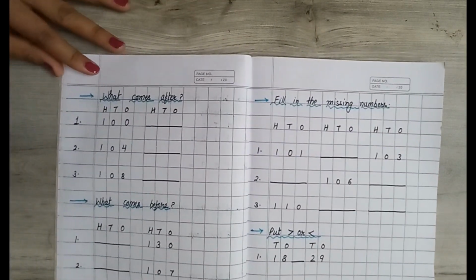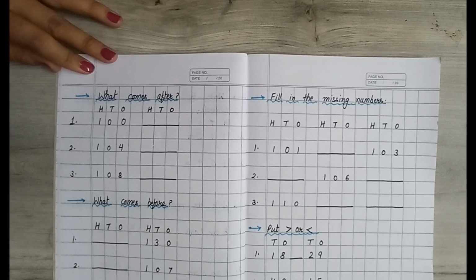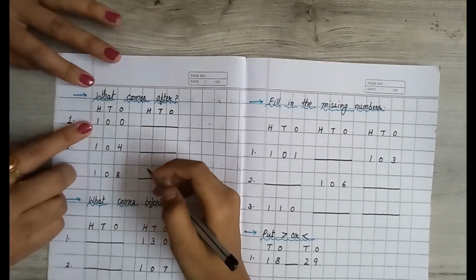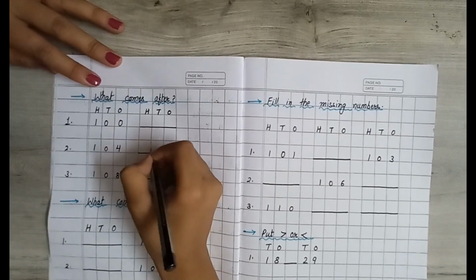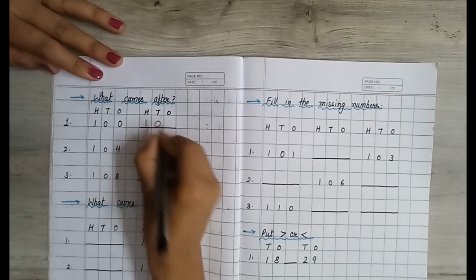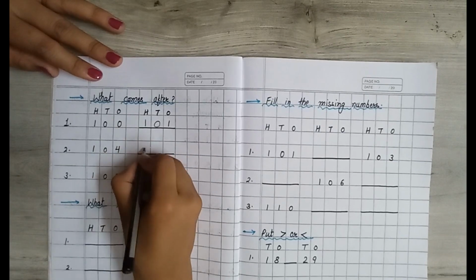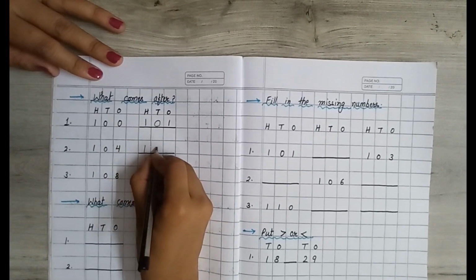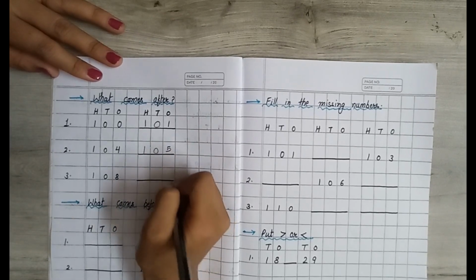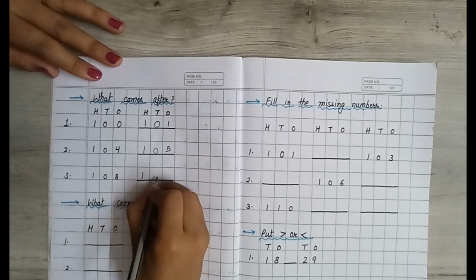Next we have what comes after? It's a fun game. Yes. Okay. Start now. First is 100. What comes after 100? 101. Very good. Next is 104. What comes after 104? 105. Excellent. Next will be 108. So what comes after 108?